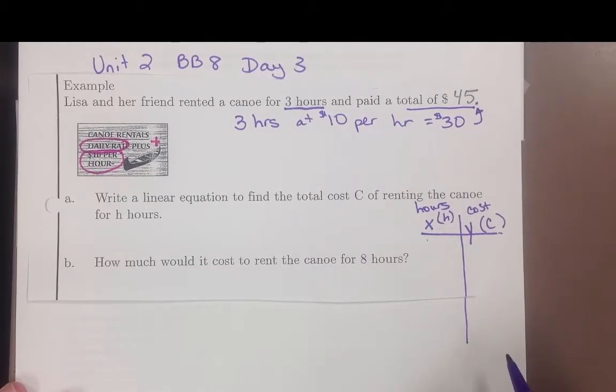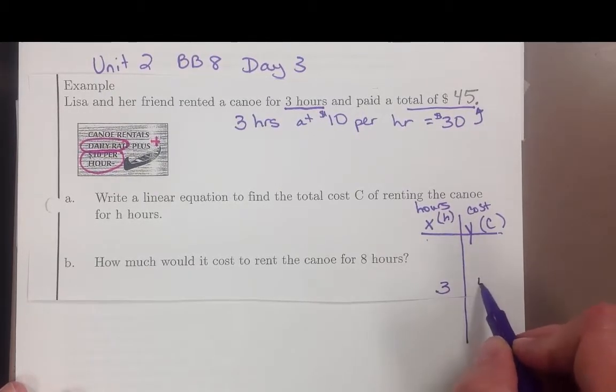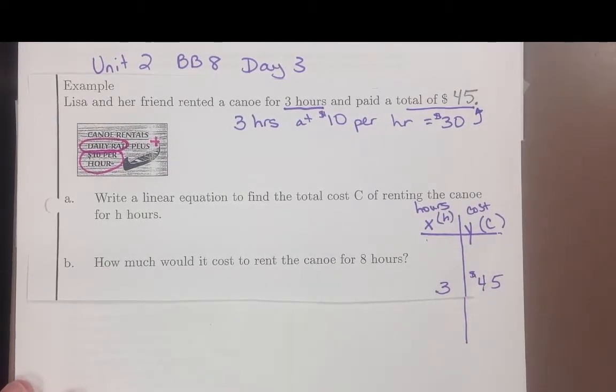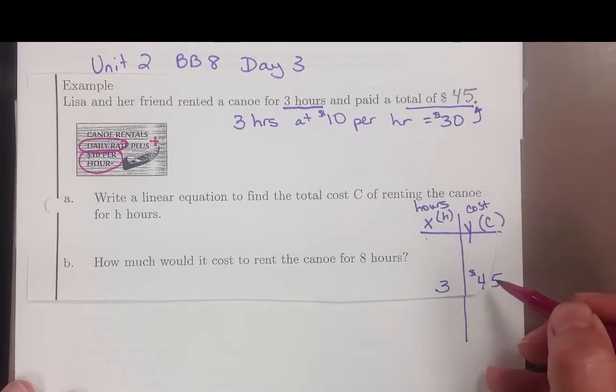So we know that at 3 hours, so if I'm going to do a data table and I know the 3, I think I want to start kind of in the middle point of the data table. 3 hours cost me $45. Hopefully that's not moving on you too much. Okay, so now I can use what I know from the problem, and I can start thinking in the way of my next minus my previous, but I'm going to actually use my pattern change to work backwards.